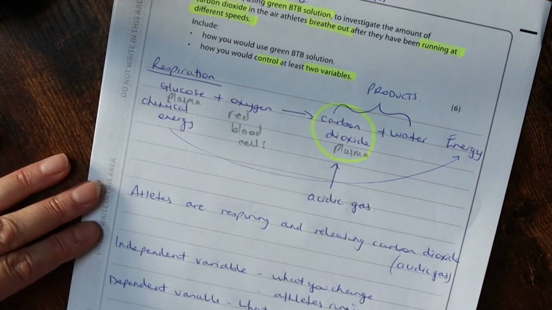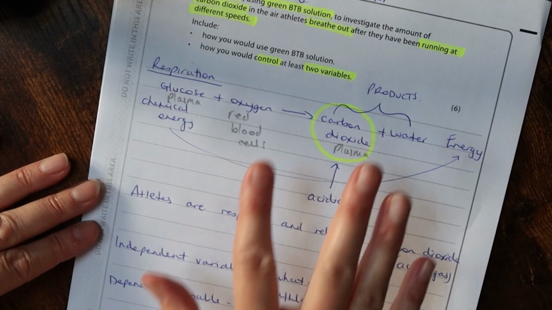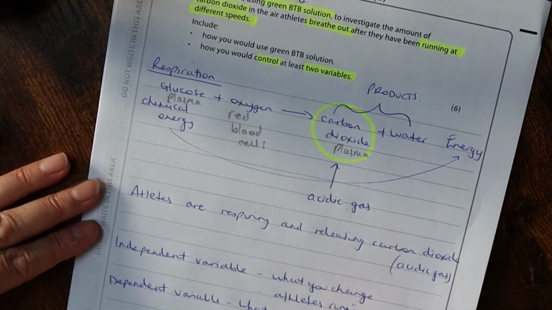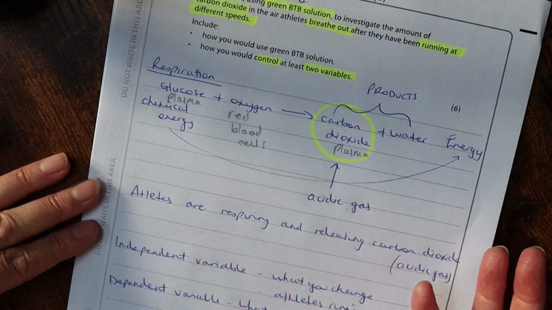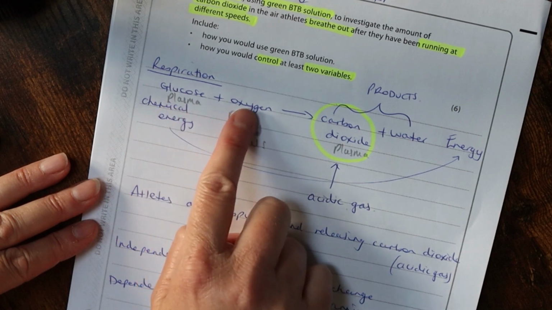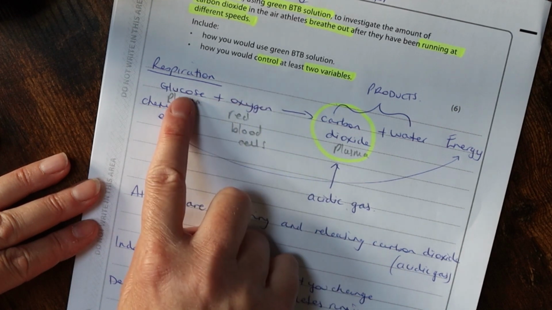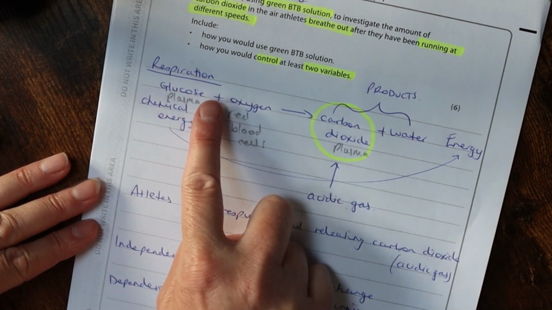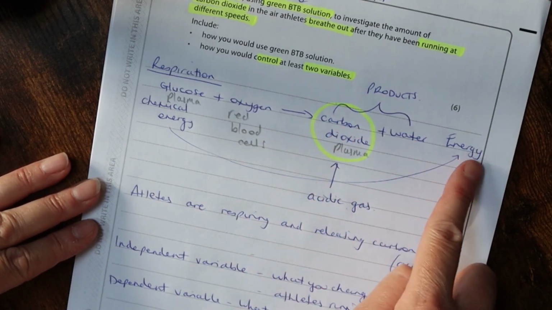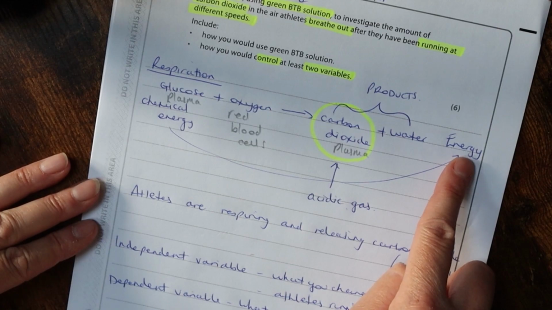So just as a reminder, this question is asking you about respiration. So respiration is a chemical reaction that all living things carry out. Respiration in humans, this is aerobic respiration because there's oxygen present. So glucose plus oxygen react together to form carbon dioxide and water, and energy is released. So don't forget, you can't make energy and you can't destroy it.